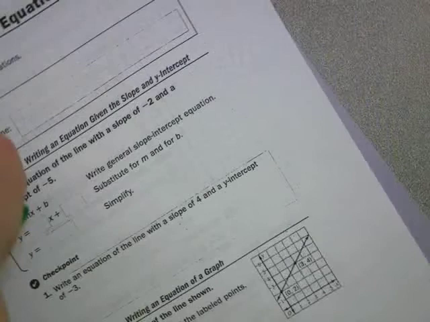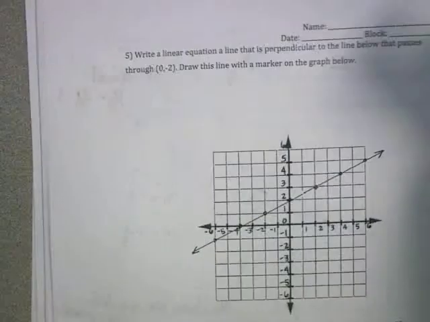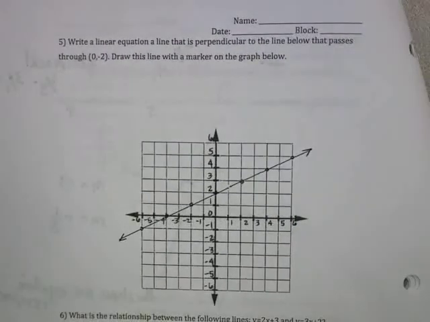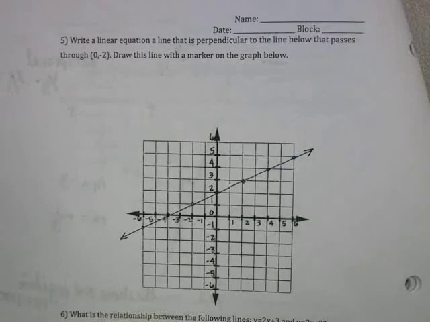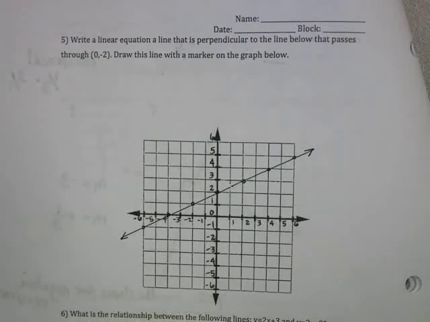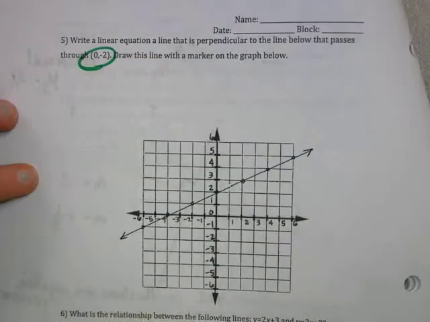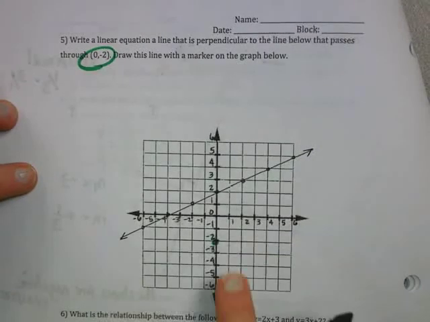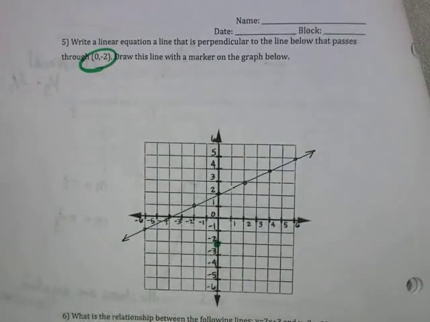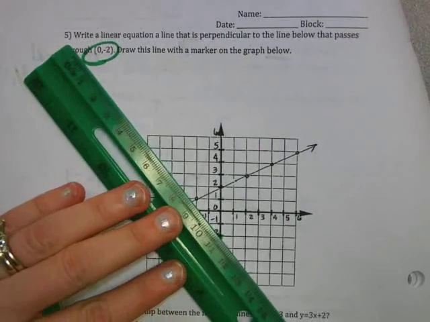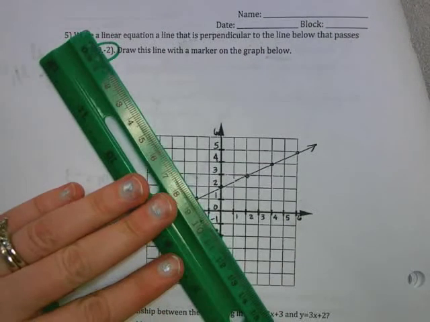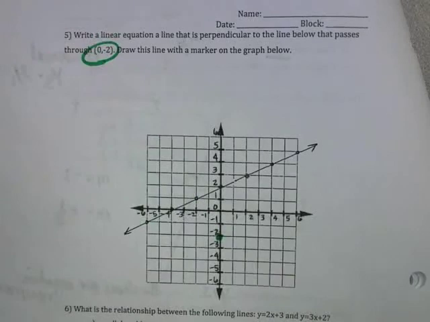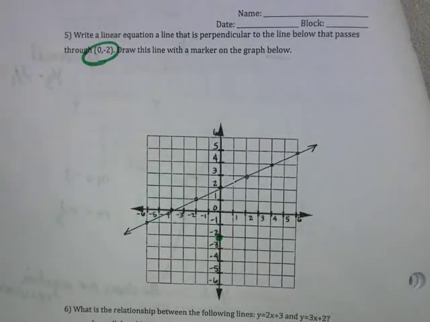Okay, so on the next page, a little bit different. This time, they want us to write a linear equation that's perpendicular to the line that's already graphed. And it also has to pass through a certain point, and the certain point is (0, -2). Okay, so there's (0, -2). So I need to make a line that passes right here and has to be perpendicular to this one. So I need some kind of equation like this. Something like, oh, about right there. Okay? Well, it's not going to be eyeballing, and it's not going to be just guessing and checking like that.